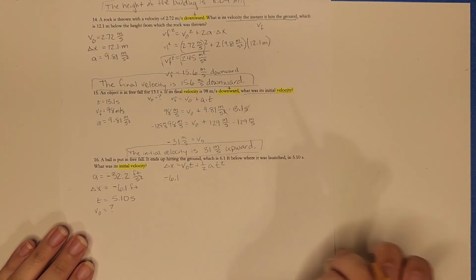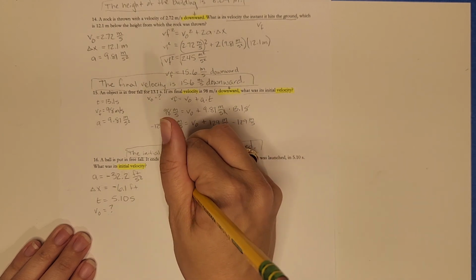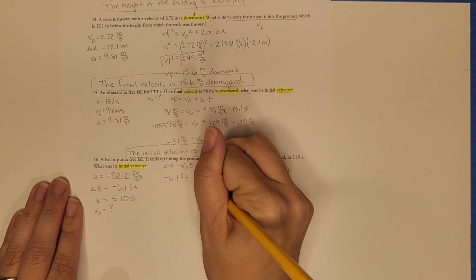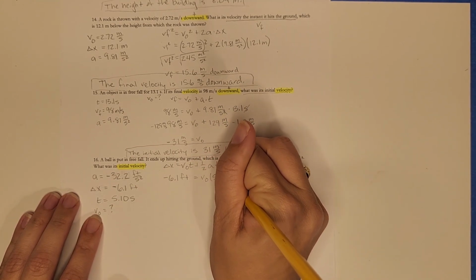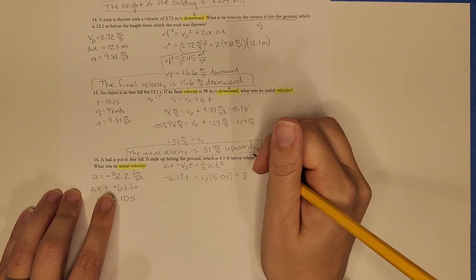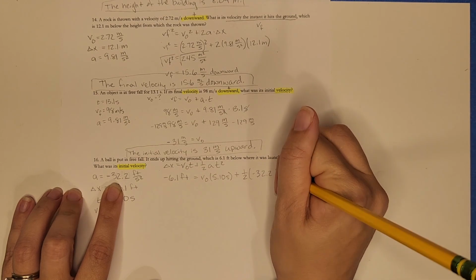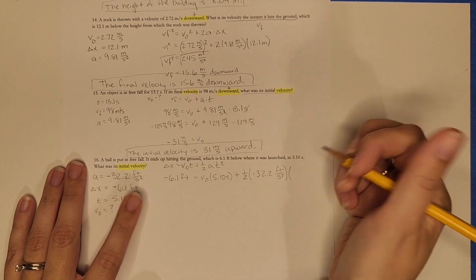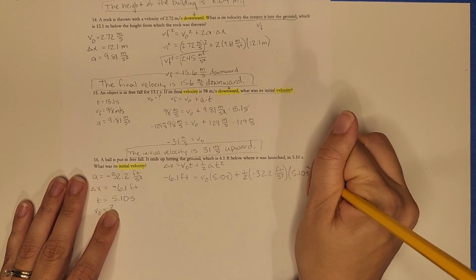Okay, so negative 6.1 feet equals my initial velocity, which is unknown, times 5.10 seconds plus 1/2 of acceleration times time, 5.10 seconds, and we're going to square that.